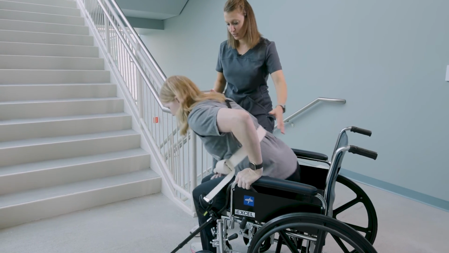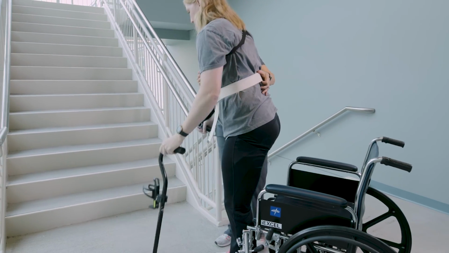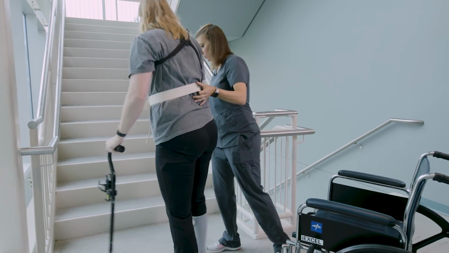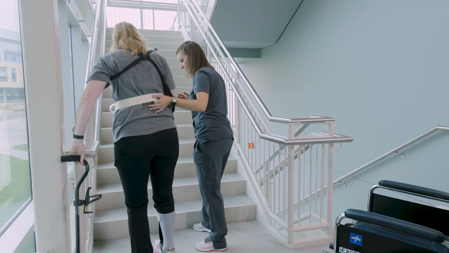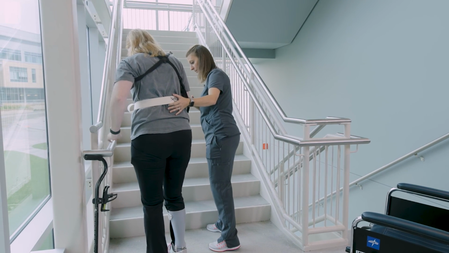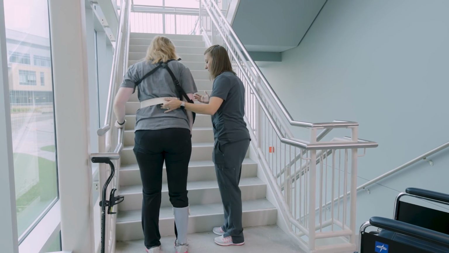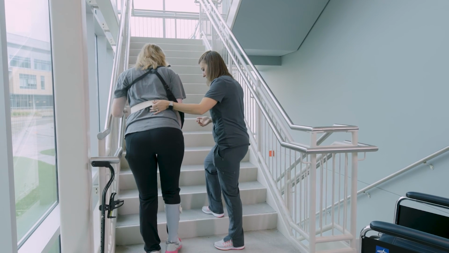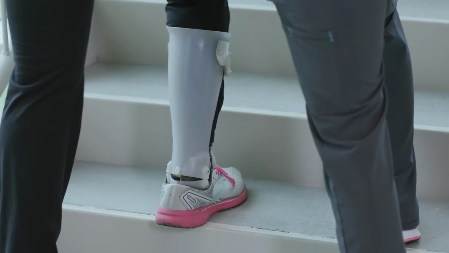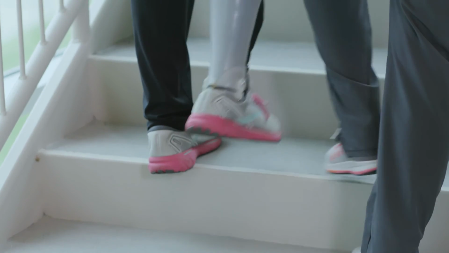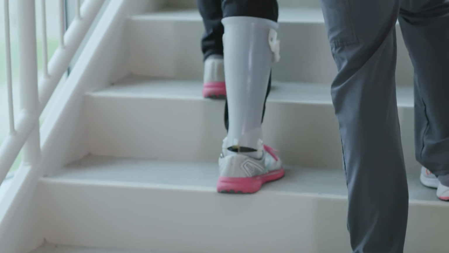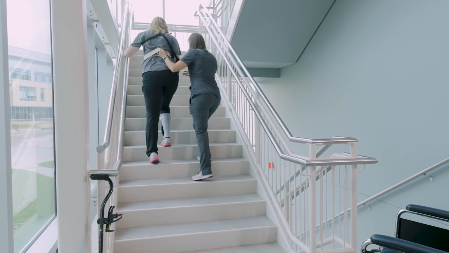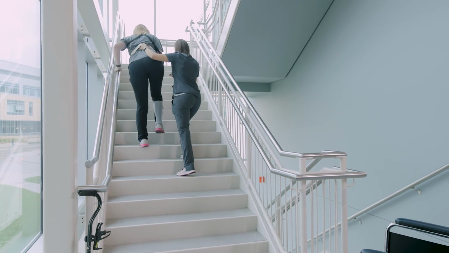So I'll have you walk on over to the stairs, and once we get there, I'll just have you put your cane up against the wall there, out of the way. Okay, so I'm going to have you go up one foot over the other. So right foot can go first, and then the left, and just keep on going. One more. Good.